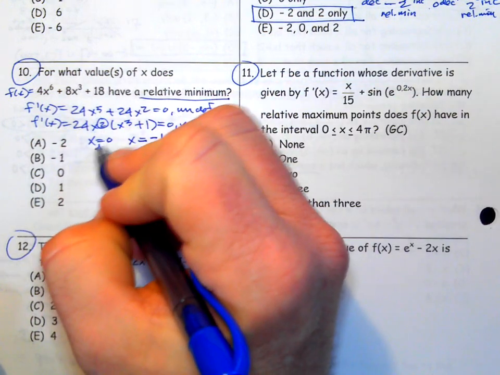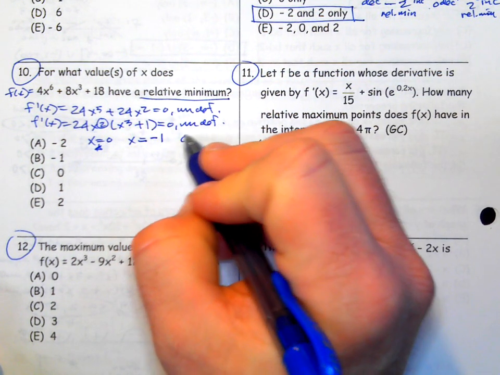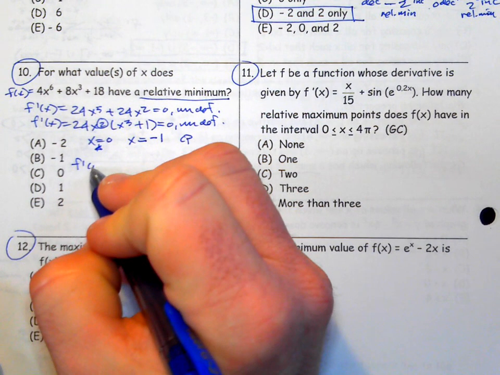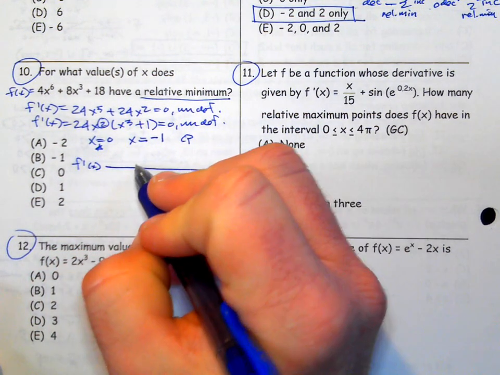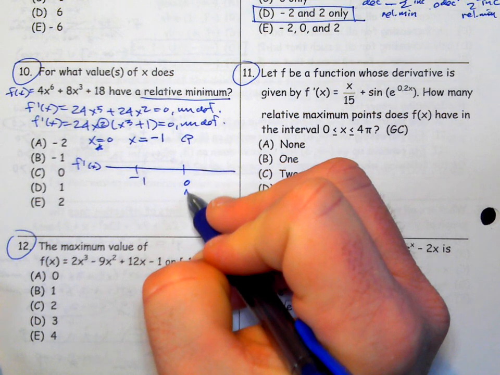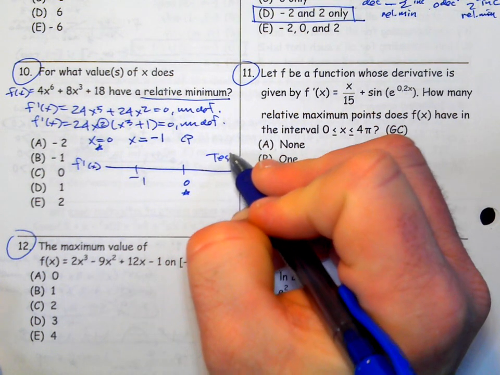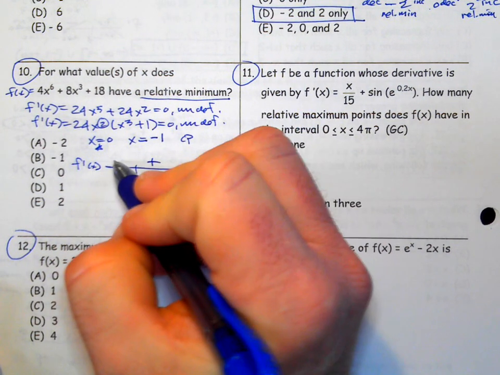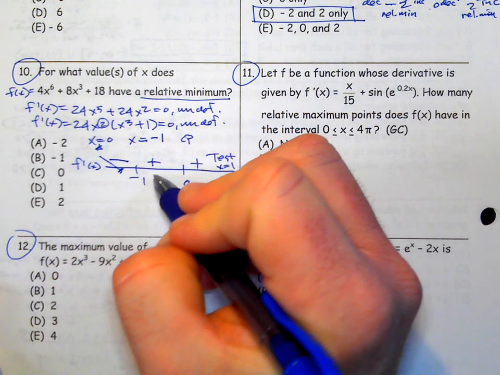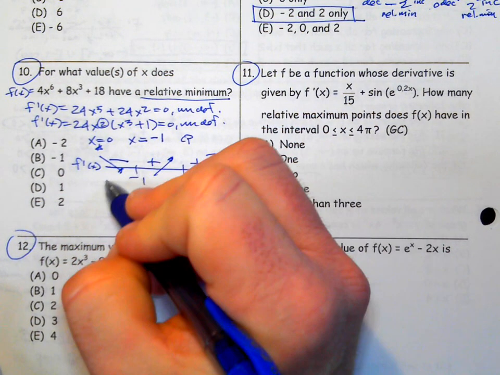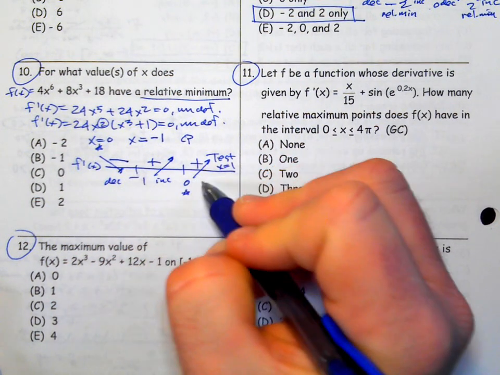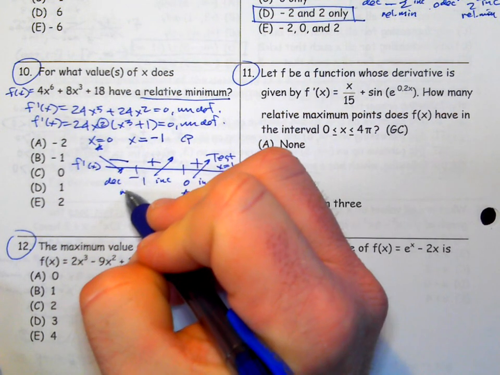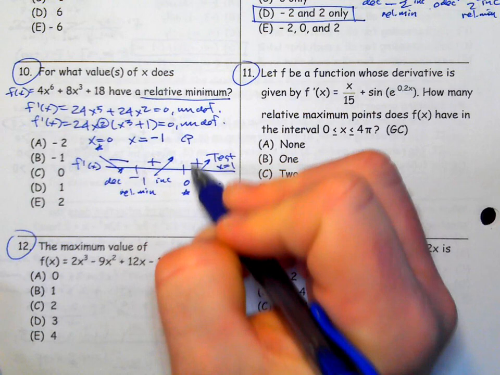This one has an even power on it. So these are your critical points. Do a line check: negative 1, 0. Test a value, x equals 1. Positive, positive, negative. Decreasing, increasing, increasing. And this is a relative min, and this is neither.